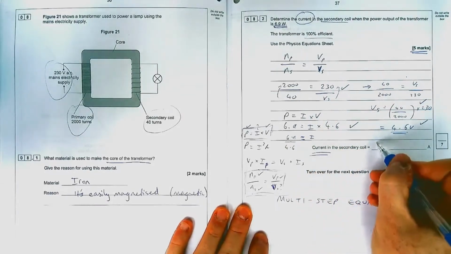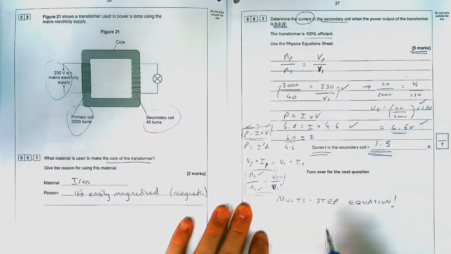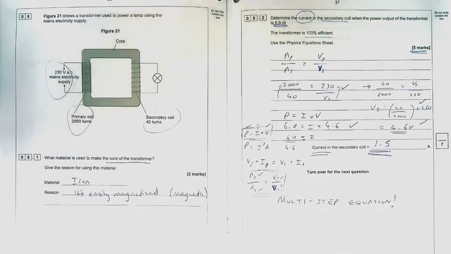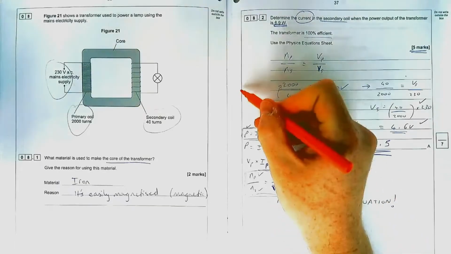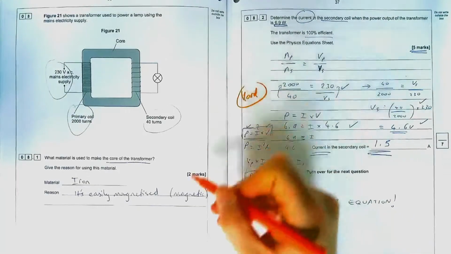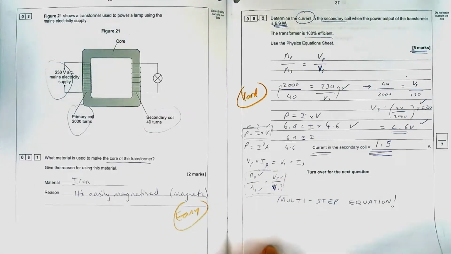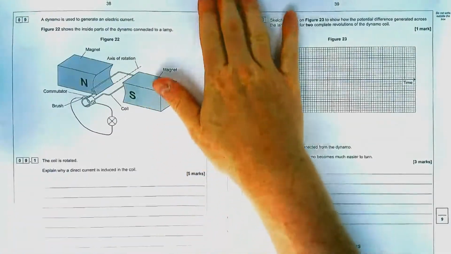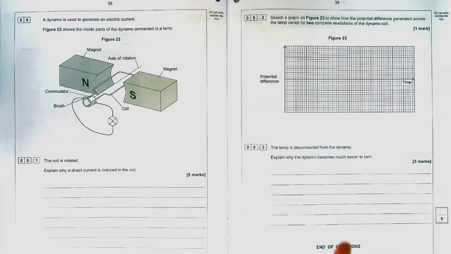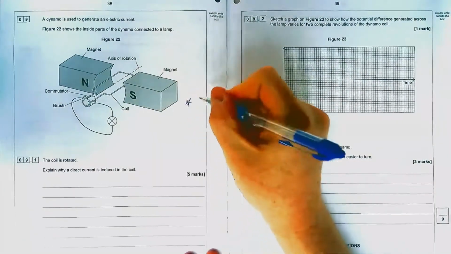It's always one of the last questions when you're going to be really tired in the exam. Get a perfect 4 or 5 mark answer for how motors work, for how generators work, and then you won't need to think about it, you'll just rattle it off your tongue. Okay, so it talks about a dynamo here, which is a little bit of a different type of question. Used to generate an electric current. It shows the parts of it here. It says the coil is rotated. Explain why a direct current is induced in the coil.